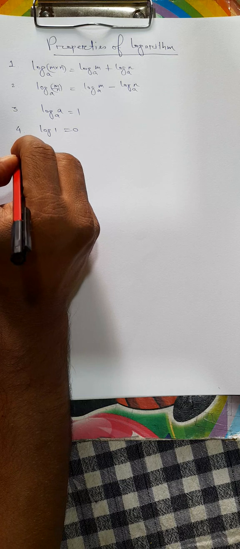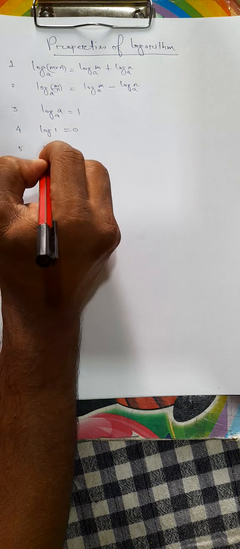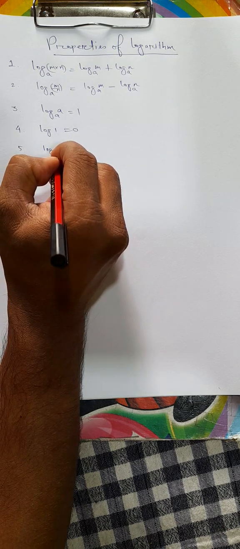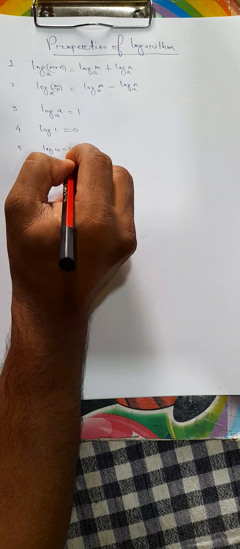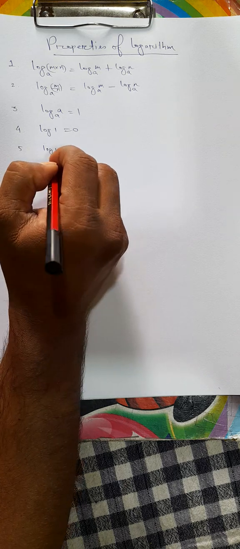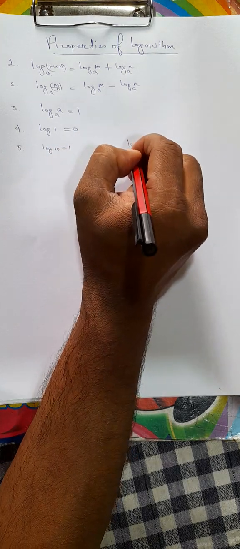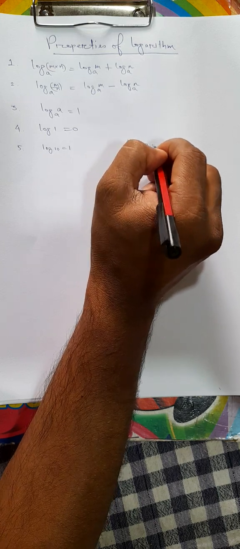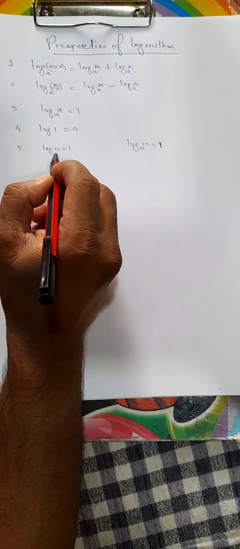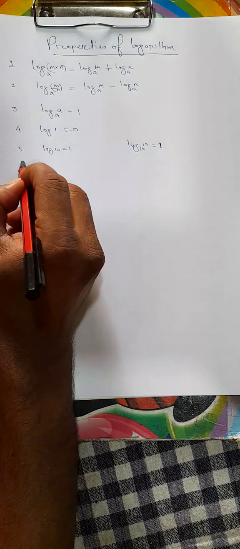Then we remember the common logarithm with respect to the base 10. They are called common logarithm. So log 10 equal to 1. Here we skip the base, that means base is 10 here. We call it common logarithm. Actually, logarithm of 10 to the base 10 equal to 1. So it is common logarithm, so we skip writing the base. Simply we will write it as log 10 equal to 1.